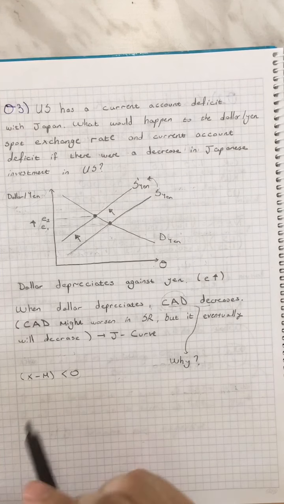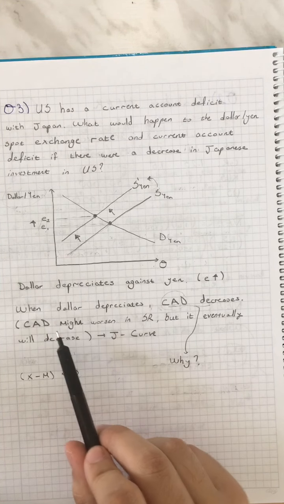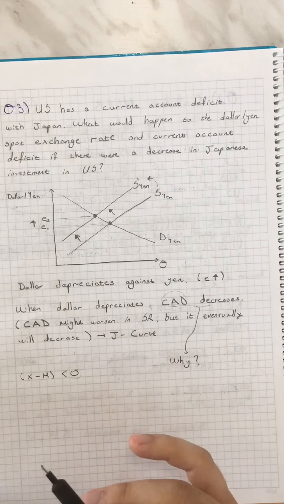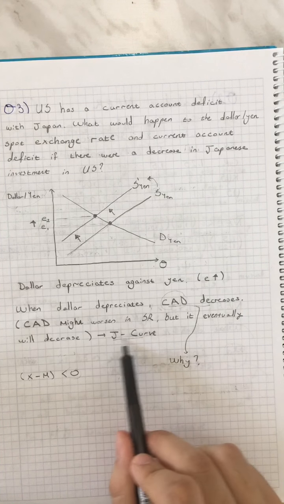But as we see in the J curve, the current account deficit might worsen, so the current account deficit might increase in the short run, but it will eventually decrease. This is related to the J curve.